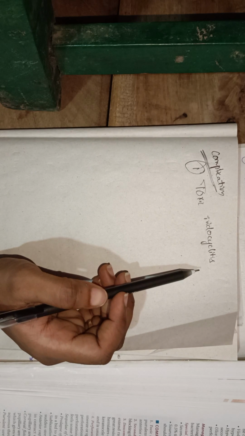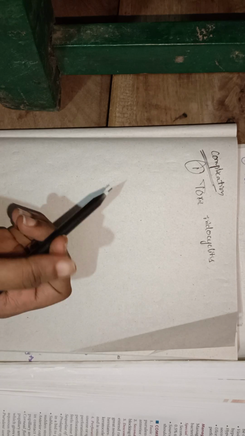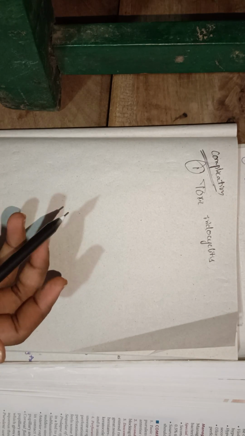What are the complications? The first one, because of this corneal ulcer, leads to toxic iridocyclitis. What is toxic iridocyclitis? Itis means inflammation. Generally, this iridocyclitis in the presence of purulent corneal ulcer is due to absorption of toxins into the anterior chamber. These toxins come inside the anterior chamber. It leads to toxic iridocyclitis.